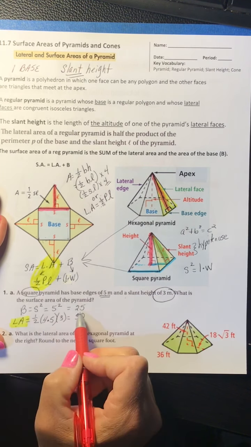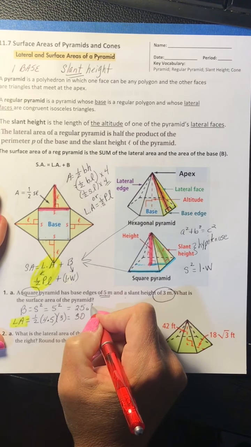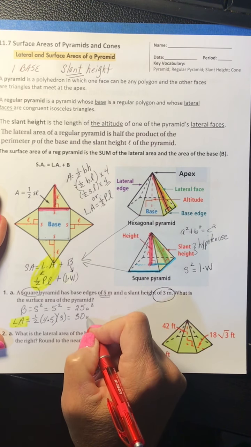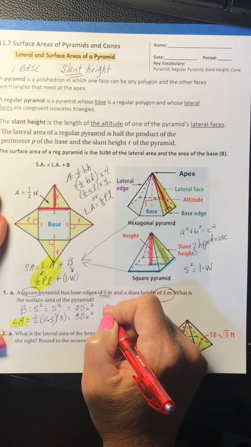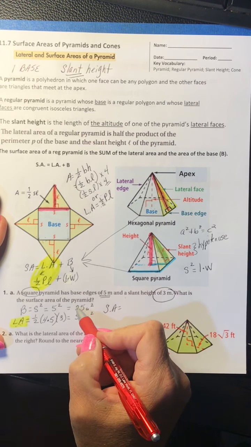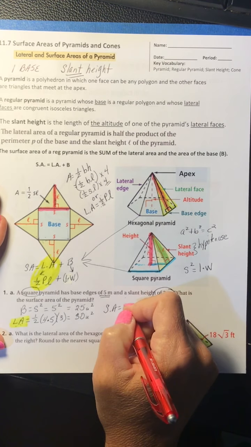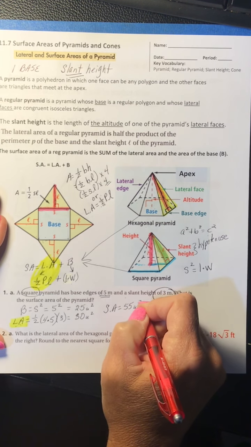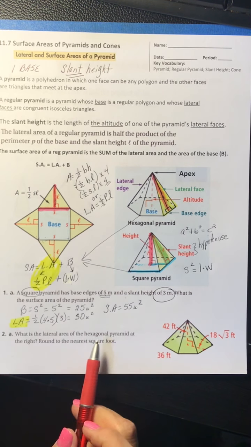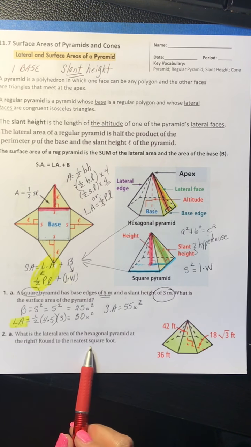So the base area is 25 units squared. The lateral area is 30 units squared. So the total surface area, which is the sum, is 25 plus 30, which is 55 units squared. Okay? What is the lateral area of the hexagonal pyramid to the right?